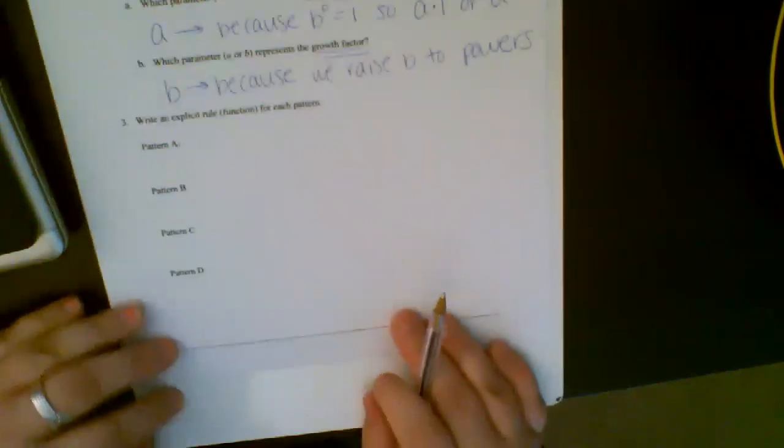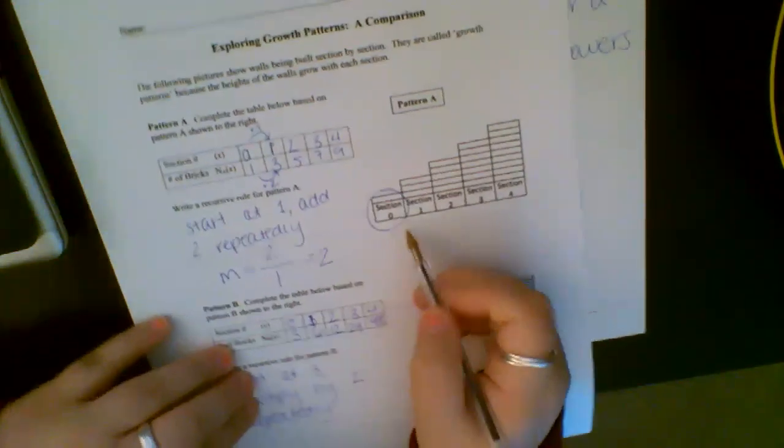Now, let's come up with our explicit rules, or our functions, or our equations for our 4 patterns. So we already started on pattern A. A was a linear growth, as we remember from last time I saw you guys.